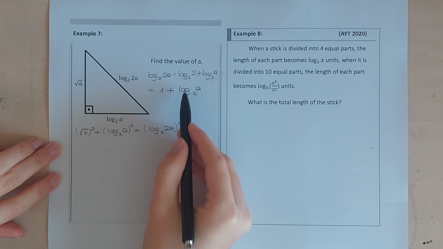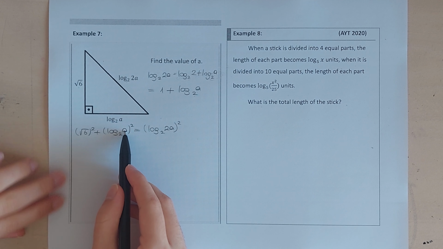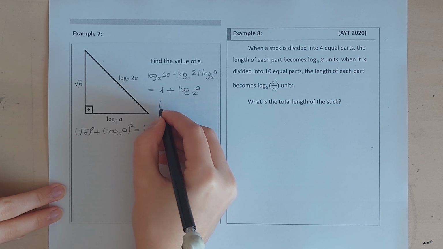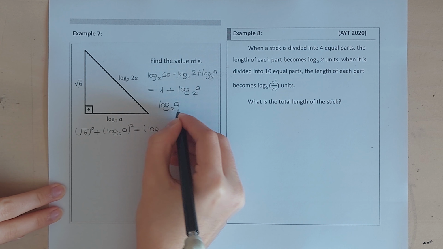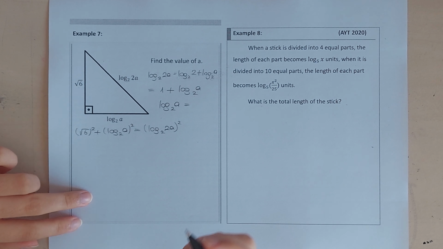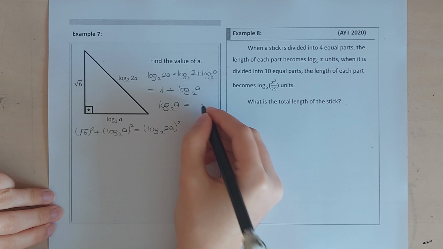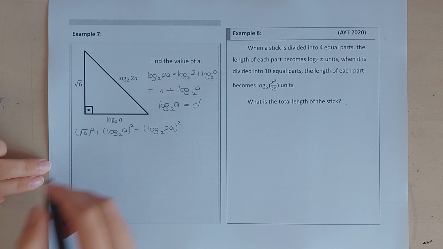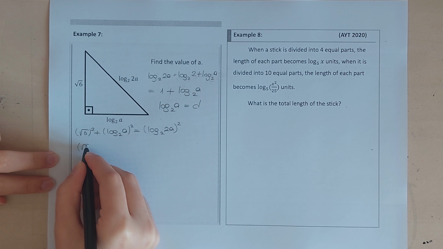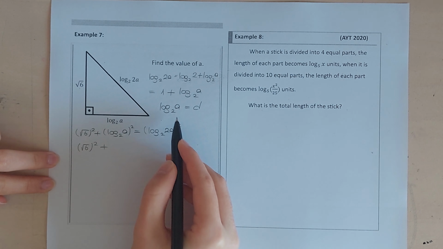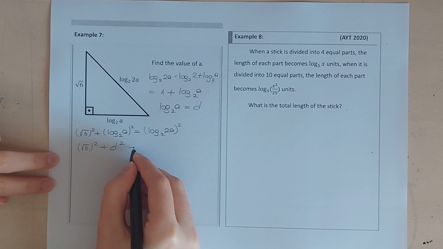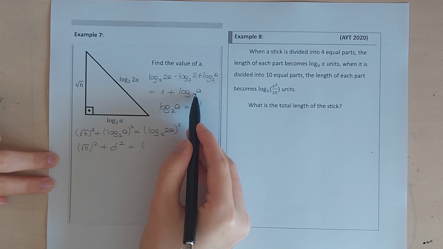Because if I write this term instead of here, I get logarithm of a to the base of 2 here and also here. So let's say logarithm of a to the base of 2 is equal to d. And I can rewrite this as square root of 6 plus d square here, and here I have 1 plus d.